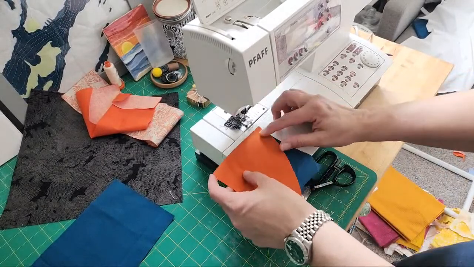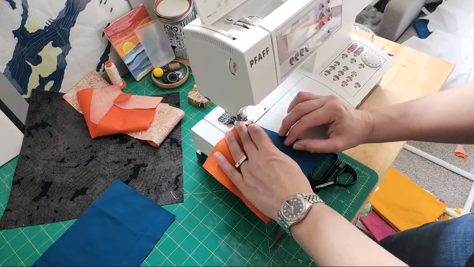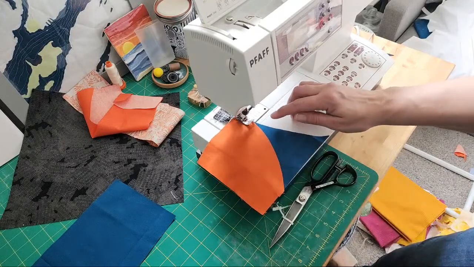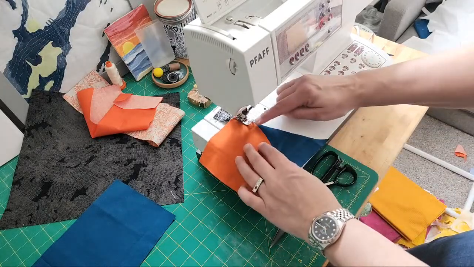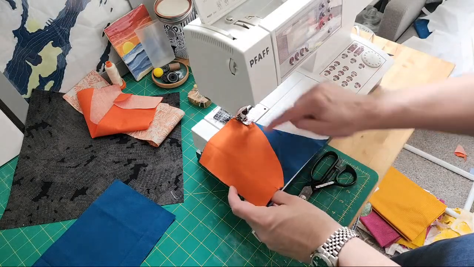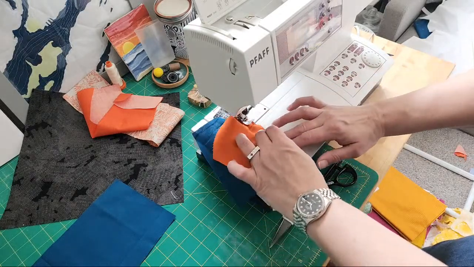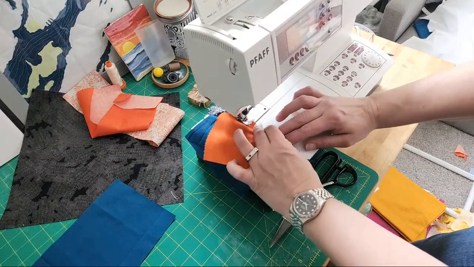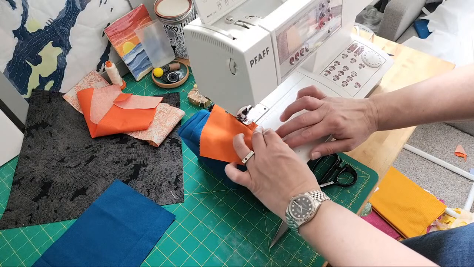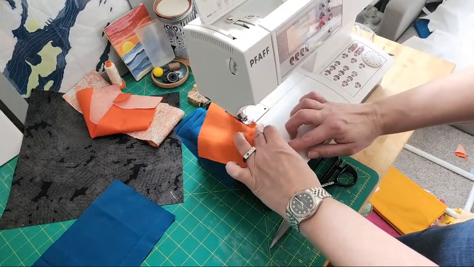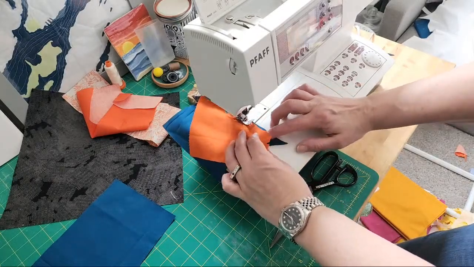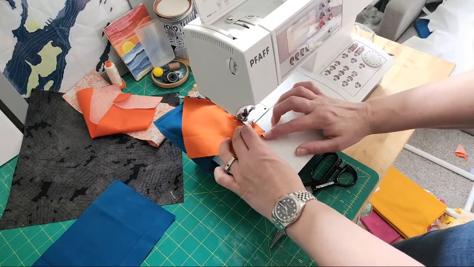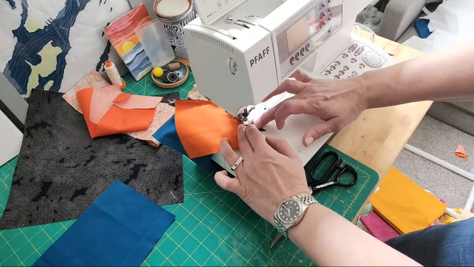So go into the machine, right? I'm only worried about the first bit. If you can, stop with your needle down. Now here, I'm not going to follow this line, but what I need to do is follow the line of where they go. All I'm doing is guiding them through the machine as I go. I don't want to pull too hard on either of these because we have so much bias here.